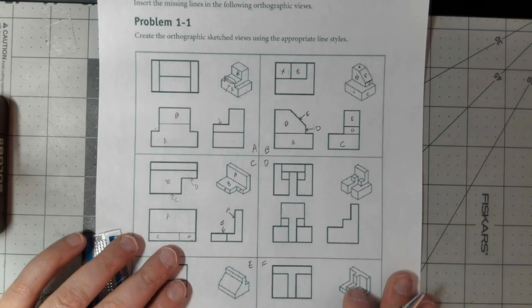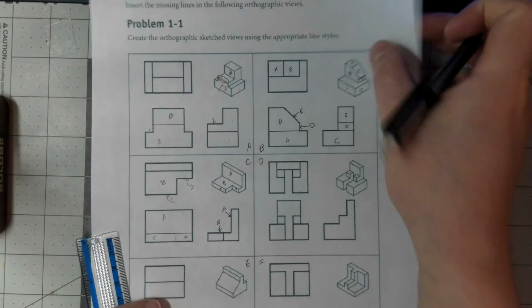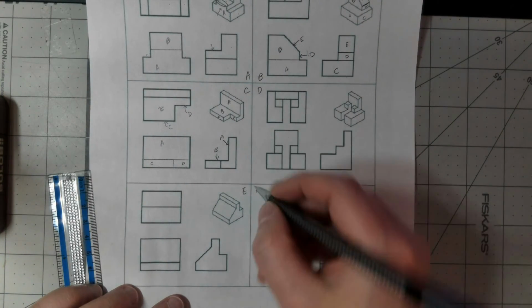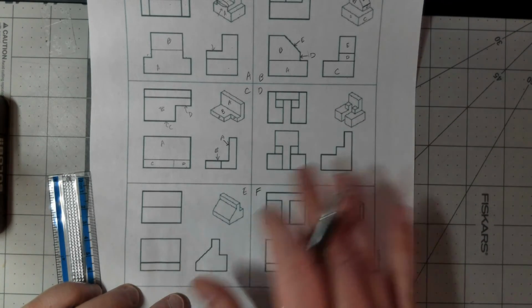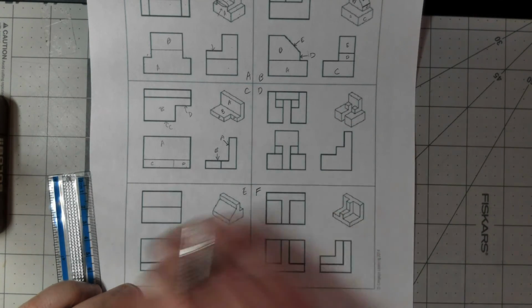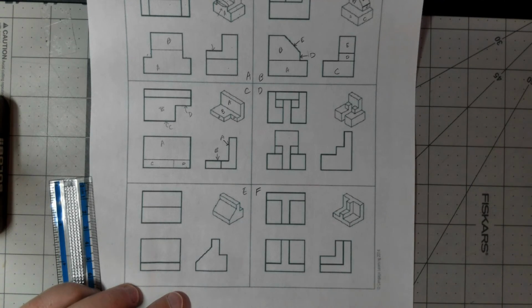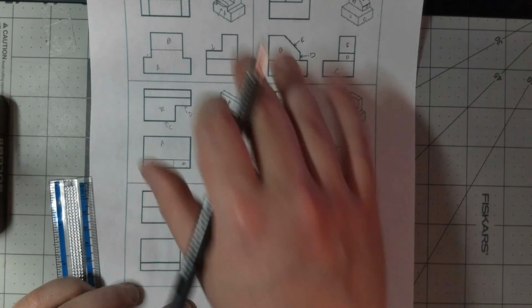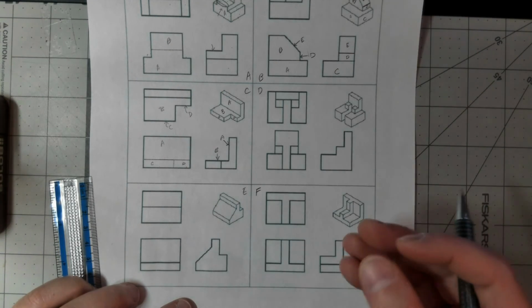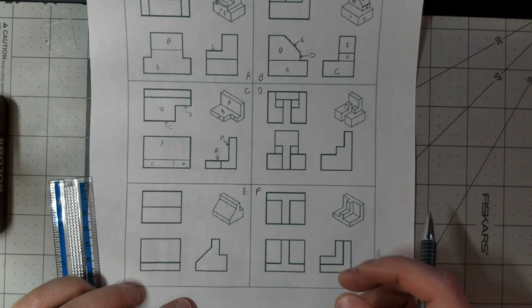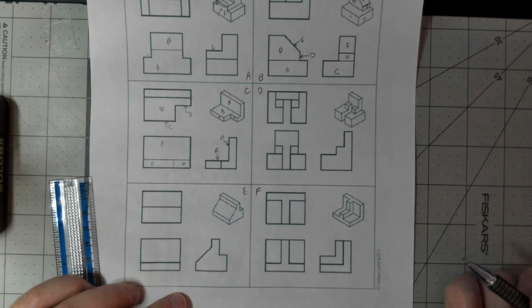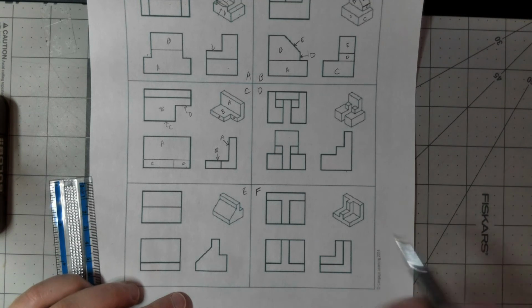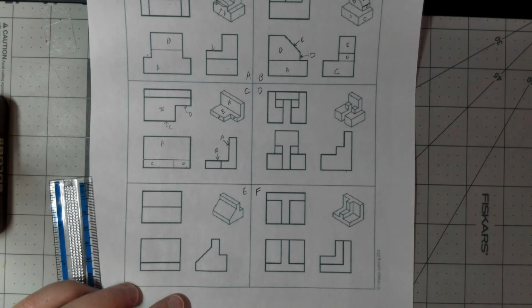All right, so the objective of this is to insert the missing lines. So do that for D, E, and F. And then once you think you got it, check somebody else's work. So ask someone to check your work and check their work. That way you can discover and maybe even help out someone else learn the concept of orthographic sketching and be able to visually see the lines that should be in place on the front, side, top view, and isometric. All right, and if you get super duper stuck, of course, flag me down and I will help you gladly.